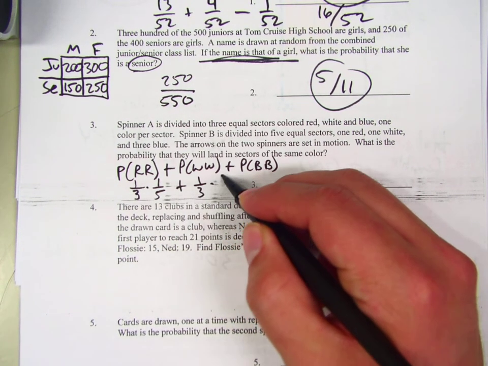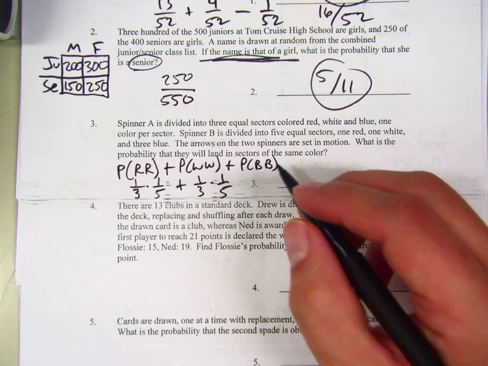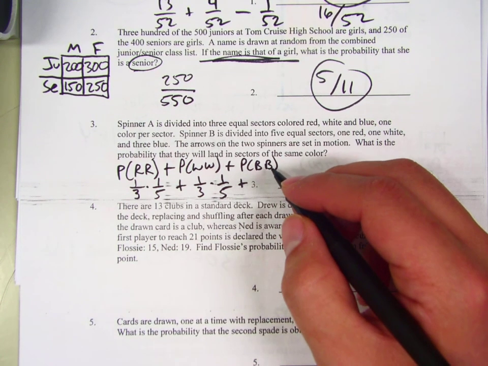Same story with white. It's not thinking about your boyfriend chocolate.